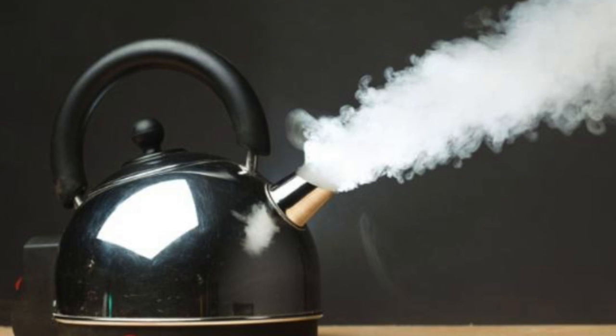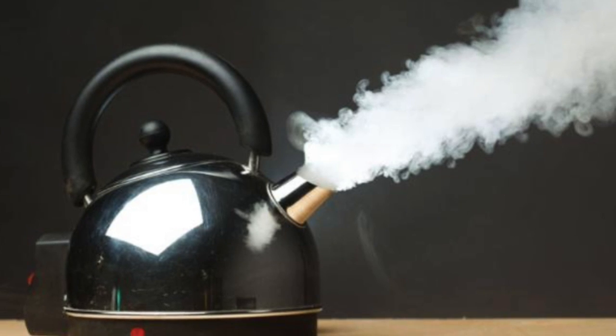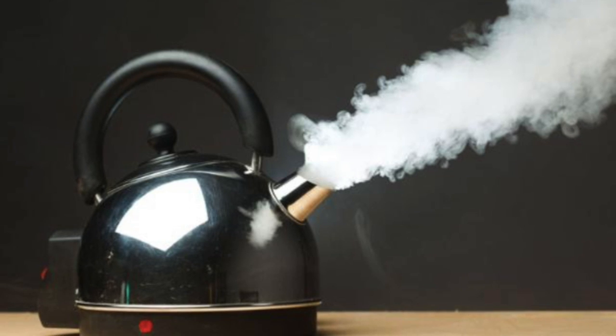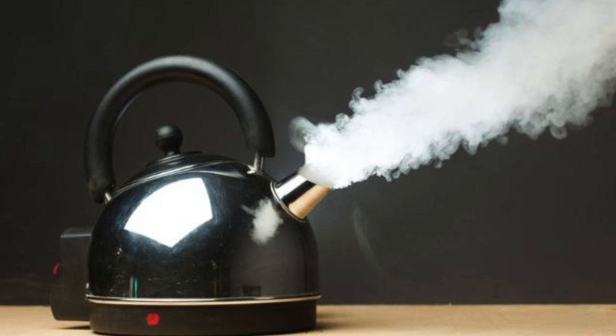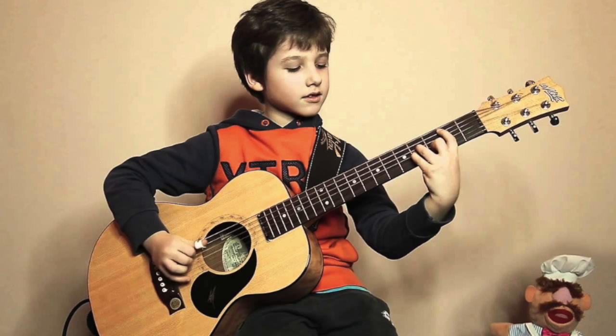Next up is thermal energy. It is energy of moving particles that speed up and then produce heat within the object. An example would be boiling a kettle over a hot plate or stovetop. The heat given off to the kettle from the hot plate causes the water molecules to vibrate at an increased speed and then produce heat of their own.